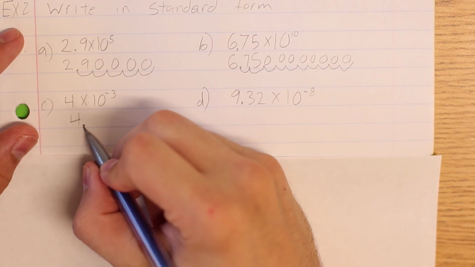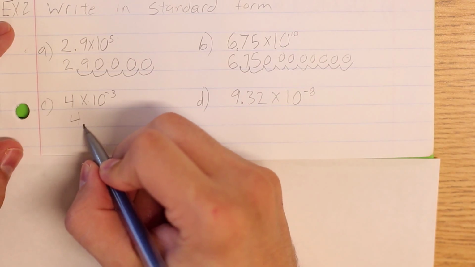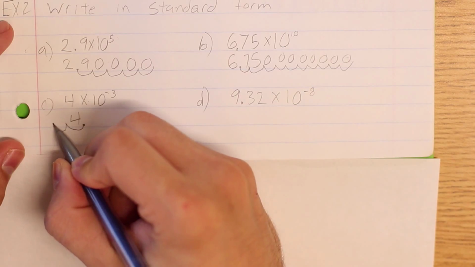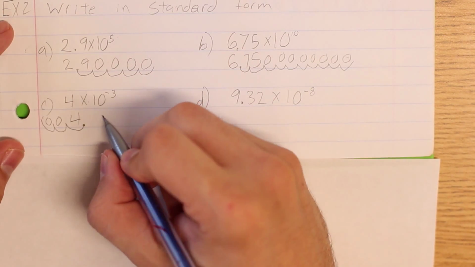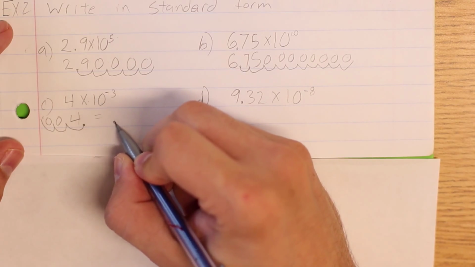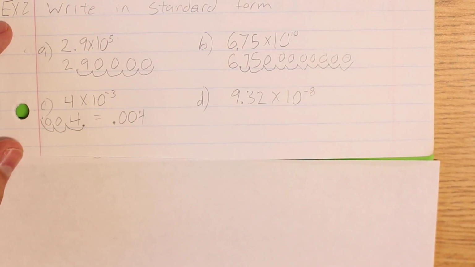So here we have to move the decimal towards the negative, like on the number line. So we move it forward. It's 1, 2, 3. So you put 0, 0, decimal. To put it over to the side, I'm going to put decimal 0, 0, 4. That's what that would have equaled, okay?